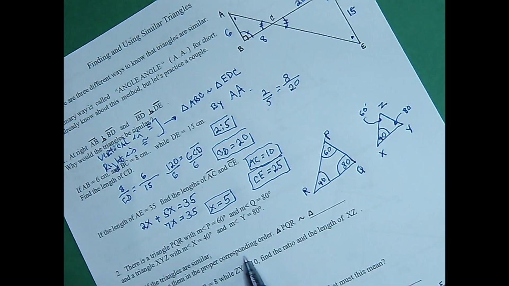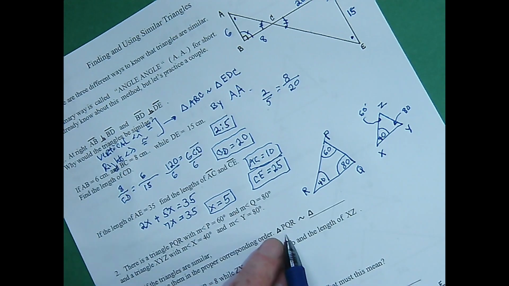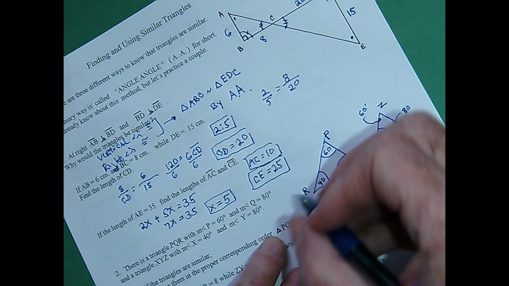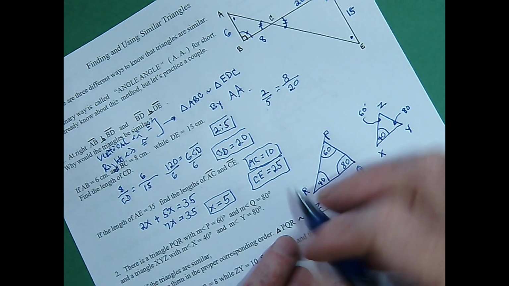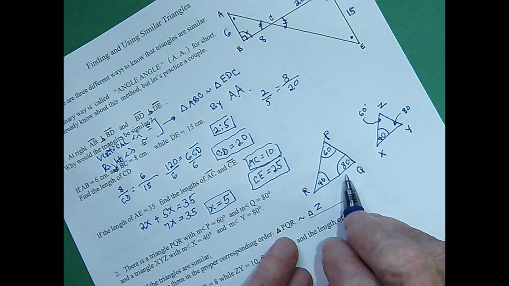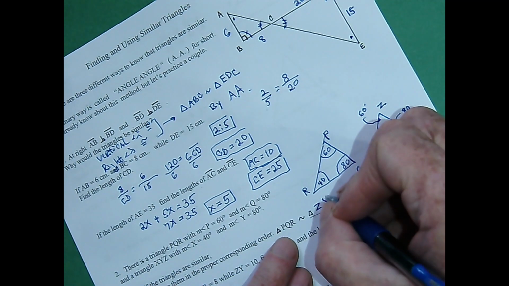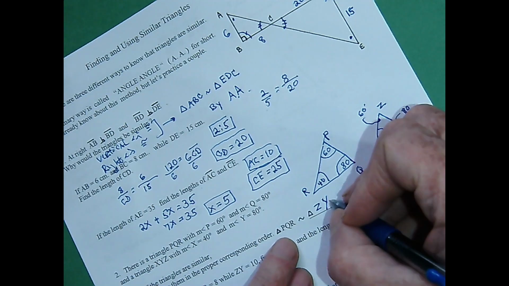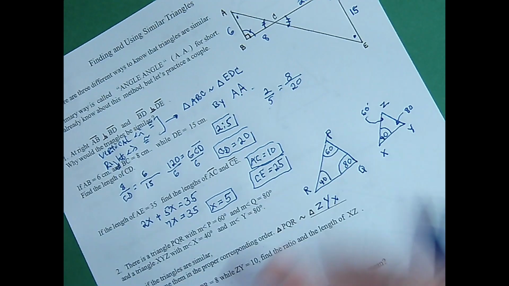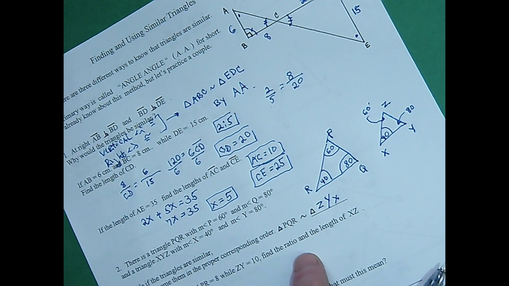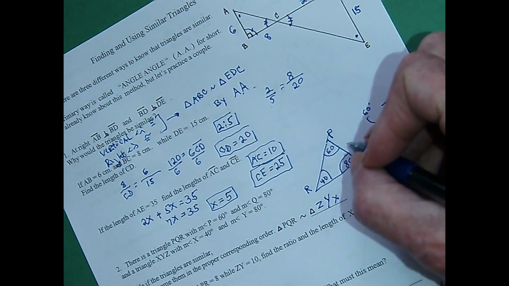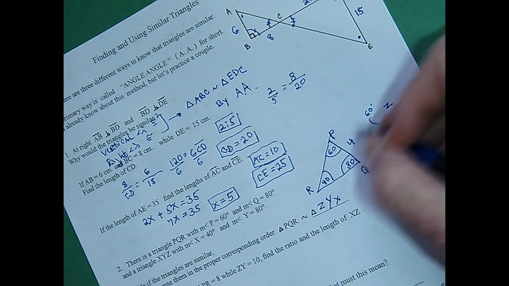I'm going to name them in the proper corresponding order. Angle P, the 60, matches with angle Z. Angle Q, which was 80 degrees, matches with angle Y, also 80 degrees, and therefore it must have been ZYX. Now they're going to tell me some measures here, and we're going to try to write a proportion. If PQ is 4, I'll put that on my sketch. And PR is 8.